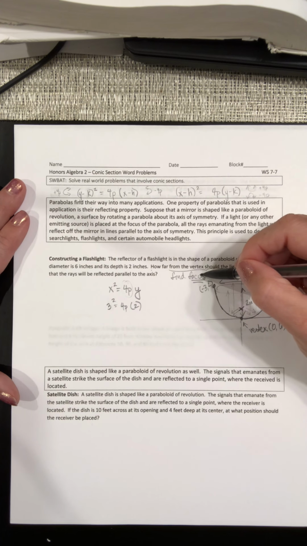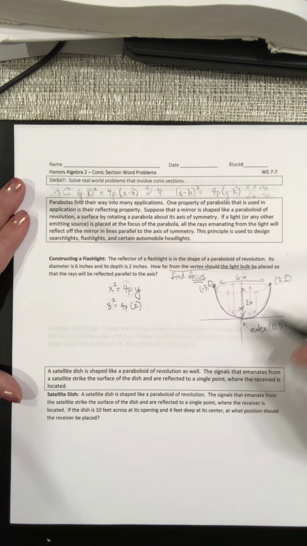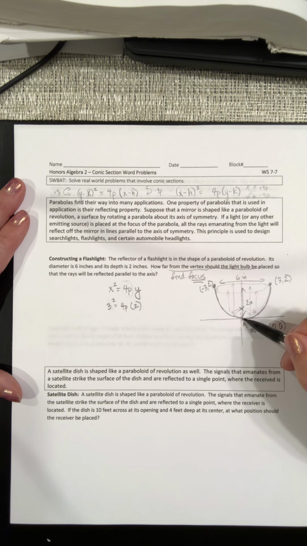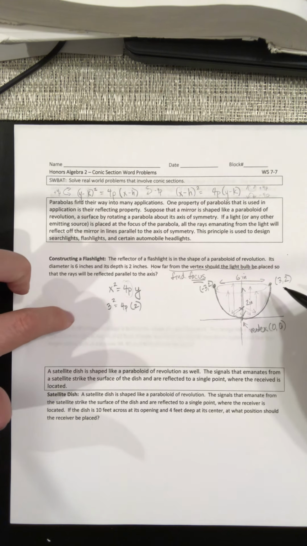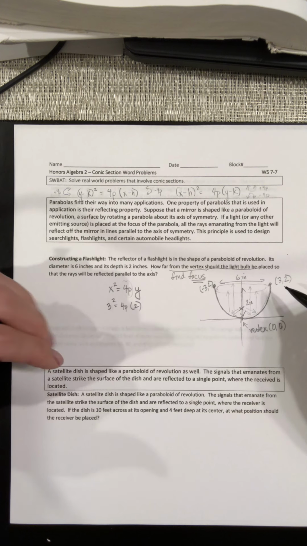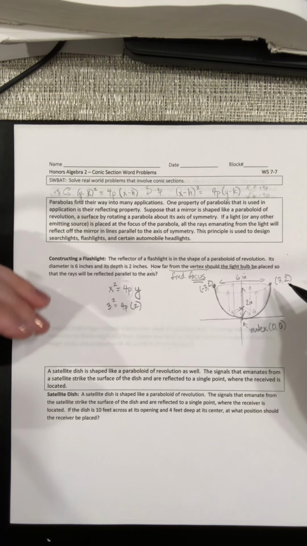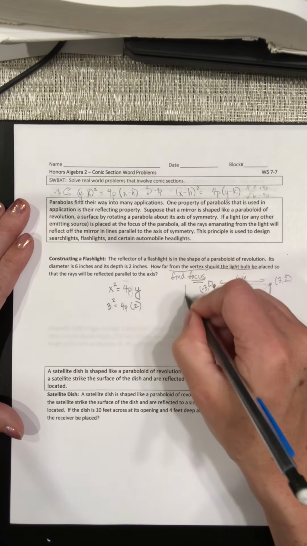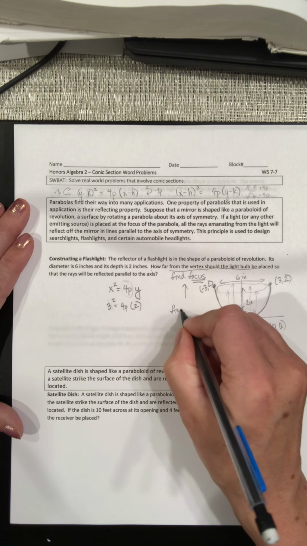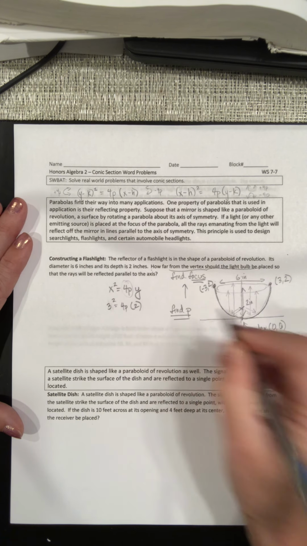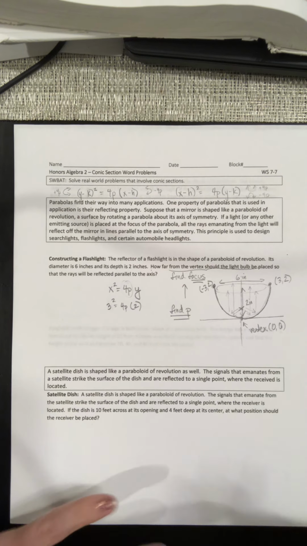We're trying to find the focus. Well, the focus is going to be the distance from the vertex to the focus, right? That's going to be a length of p. So in this equation, and not in every equation, I'm looking actually for the value of p. So I need to find p, okay? The equation is going to help me do that.